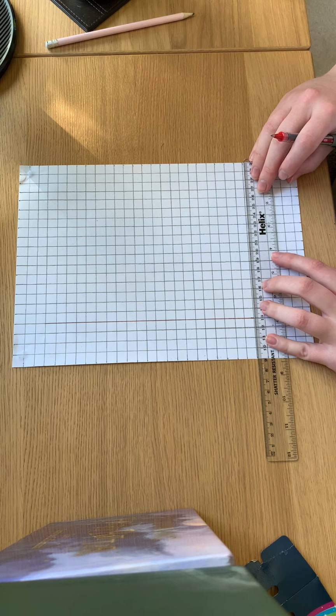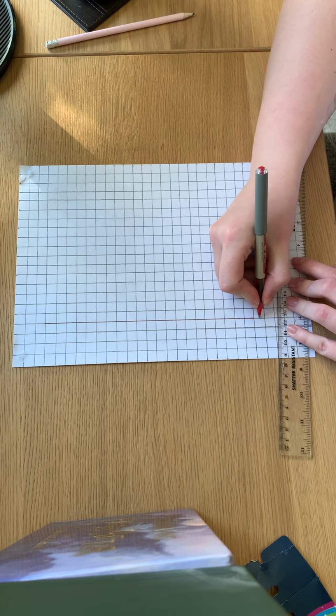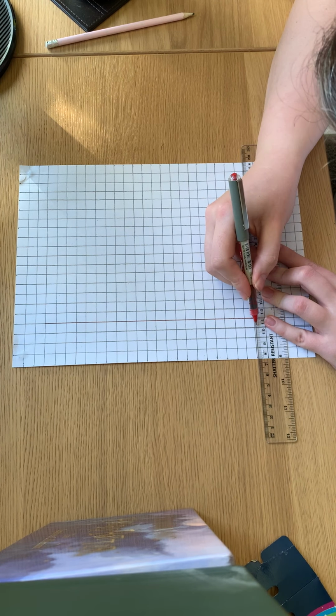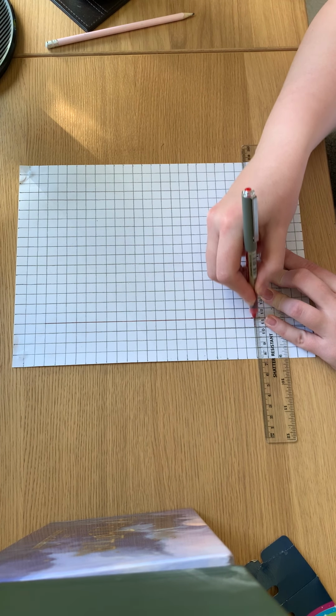And then we're going to do our X axis. I might actually do an extra line so that they cross over. And then we can do the X axis along here, like so.